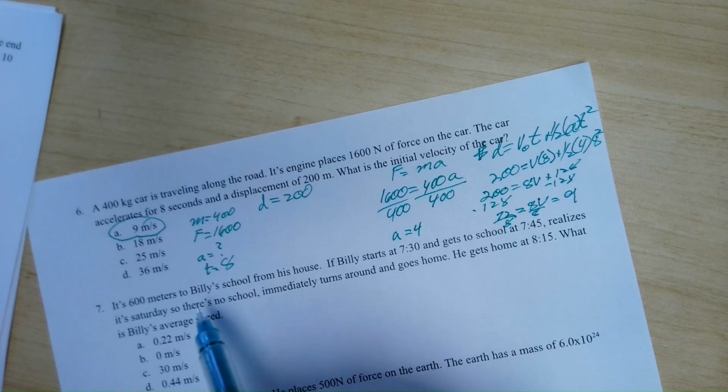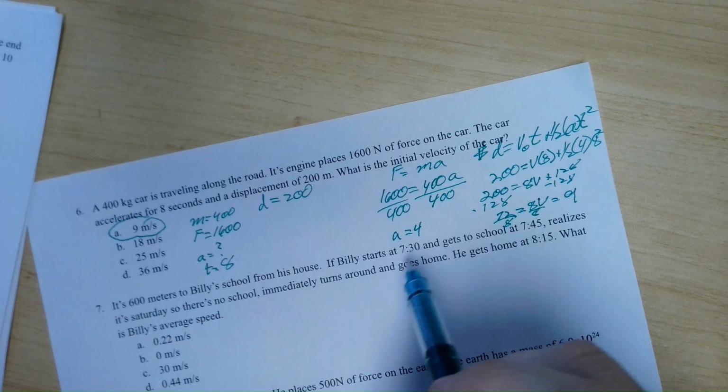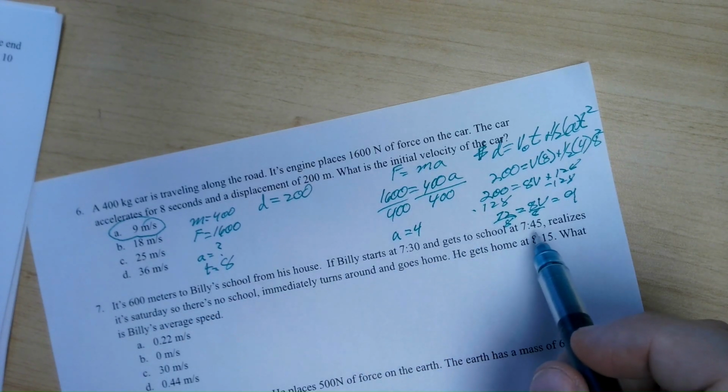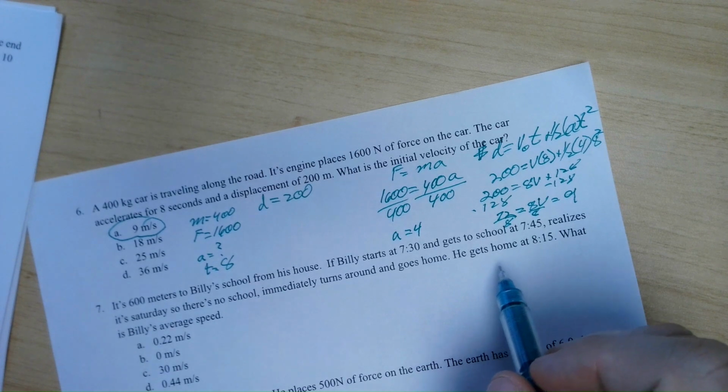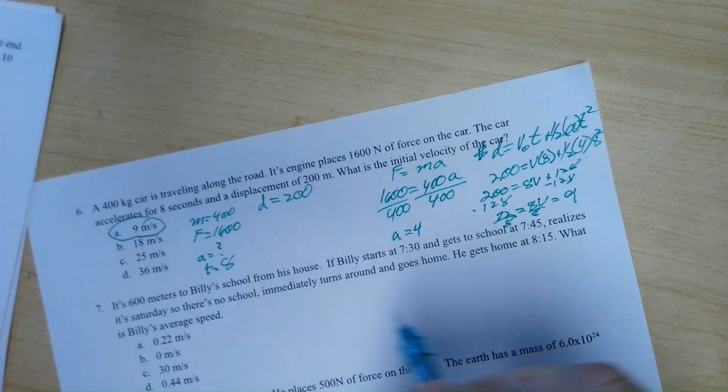It's 600 meters to Billy's school from his house. If Billy starts at 7:30 and gets to school at 7:45 and realizes it's Sunday and there's no school, immediately turns around and goes home. He gets home at 8:15. What is Billy's average speed?